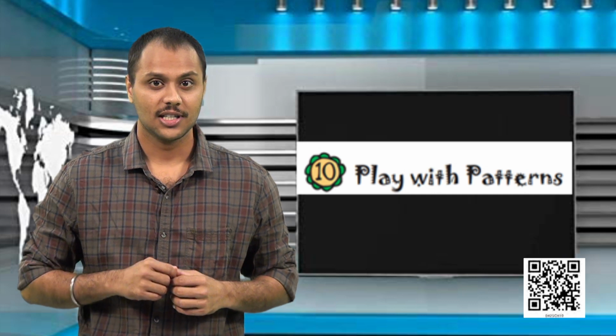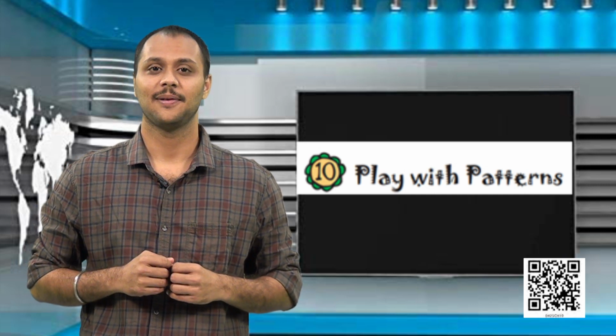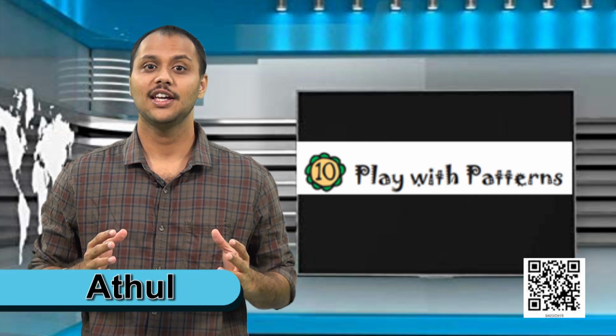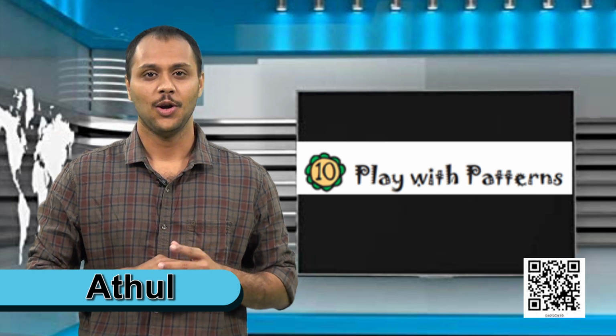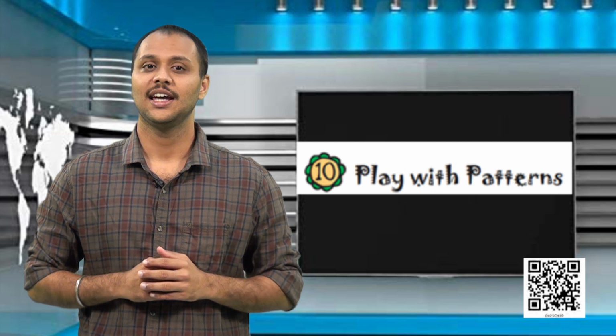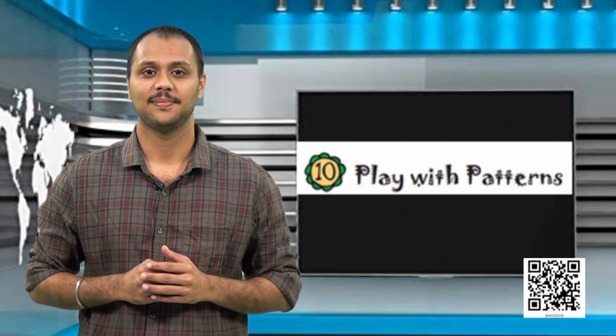Do you remember your first chapter? Yes, it is building with bricks. In that chapter, we have seen how bricks are arranged into various patterns. Do you remember that? Yes, very good. Today, we are going to see more patterns in our chapter.